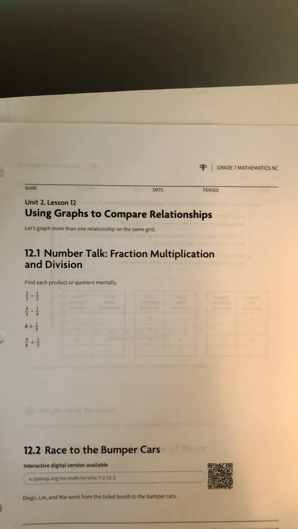So what I'd like you to do is stop the video and go ahead and solve those mentally, and then come back and see how your thinking compares to my thinking, remembering that my thinking is not the only way of doing these problems mentally. As long as you get the same answer and it's mathematically sound thinking, that is fine.